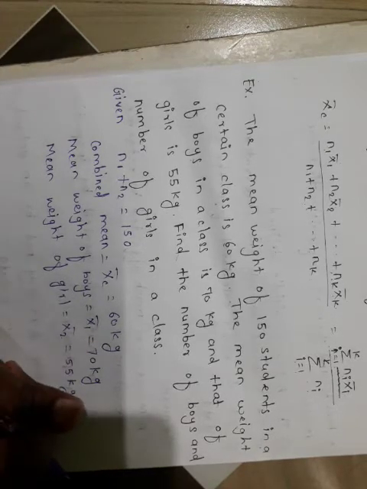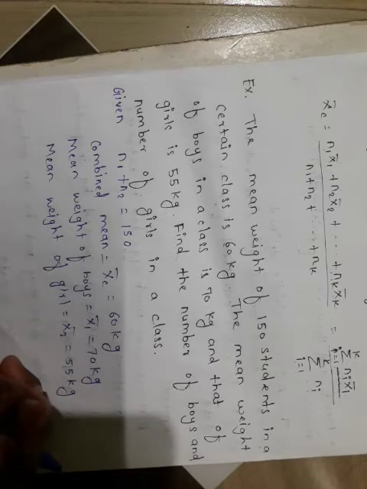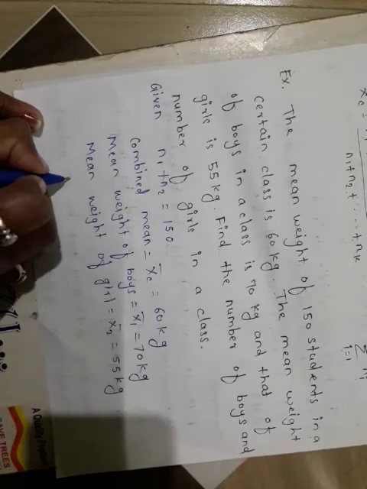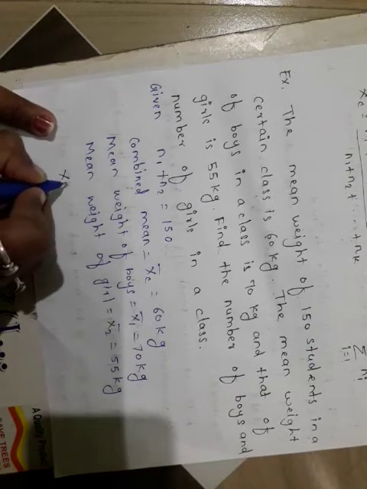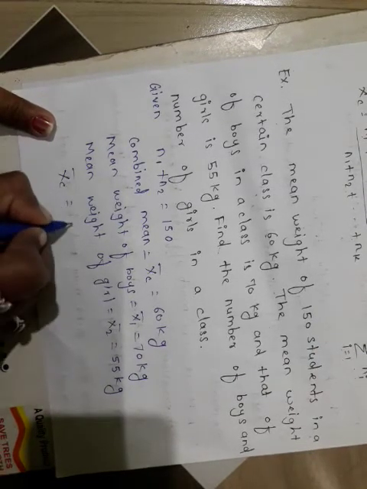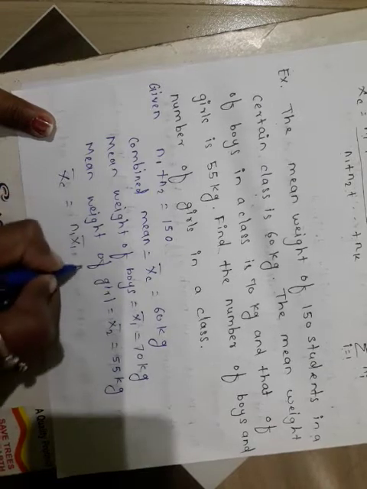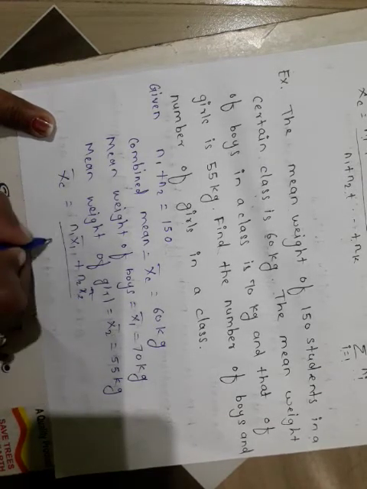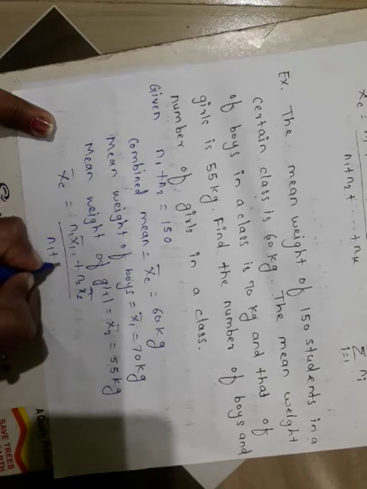We have to find the number of boys, that is n1, and the number of girls, that is n2. Then we know that the combined mean X C bar is equal to n1 x1 bar plus n2 x2 bar divided by n1 plus n2.